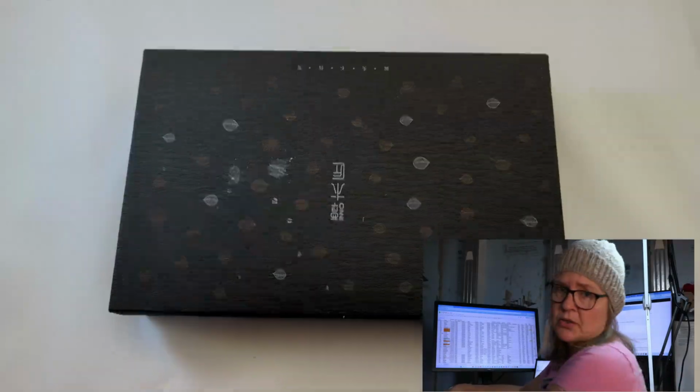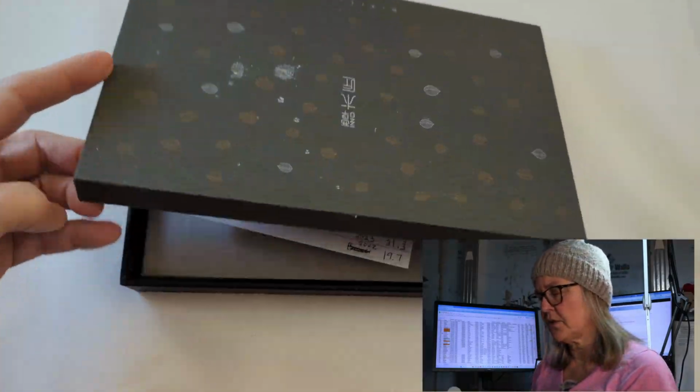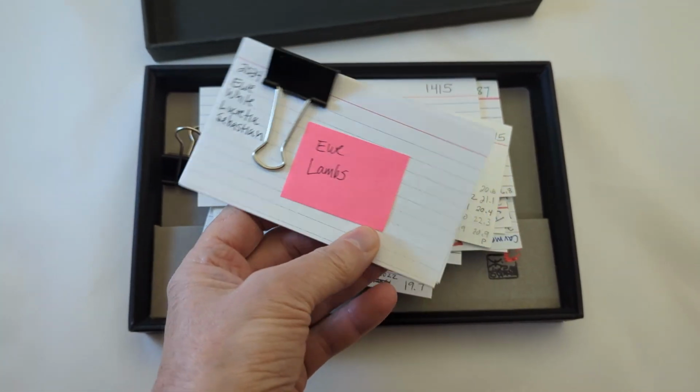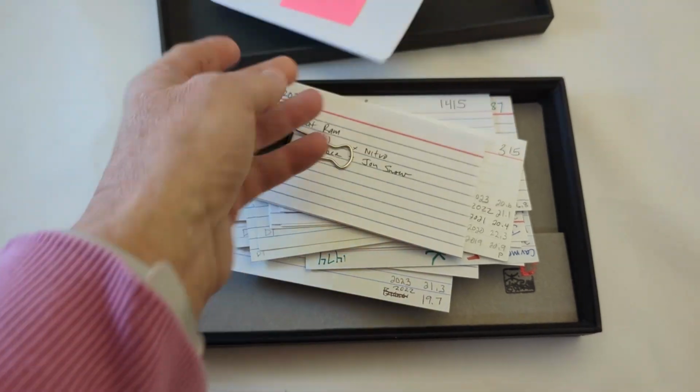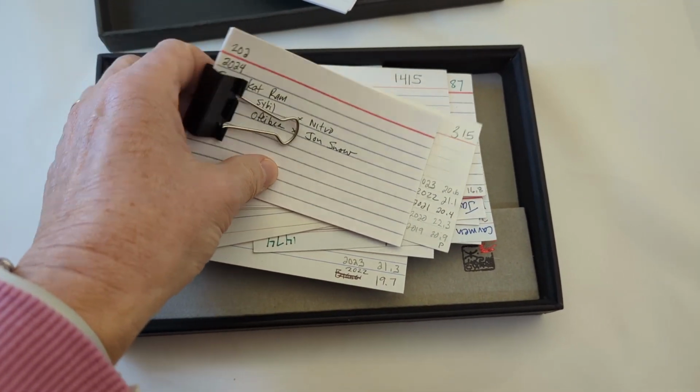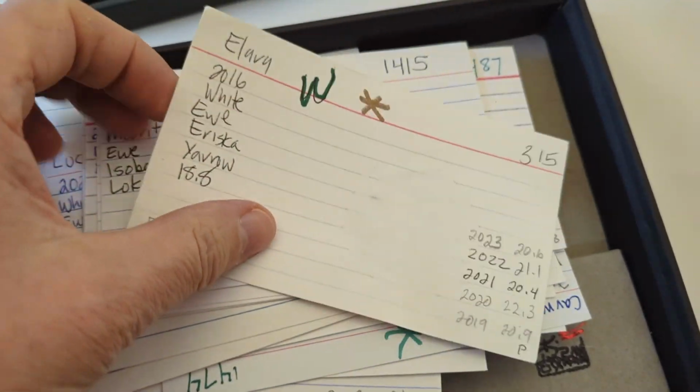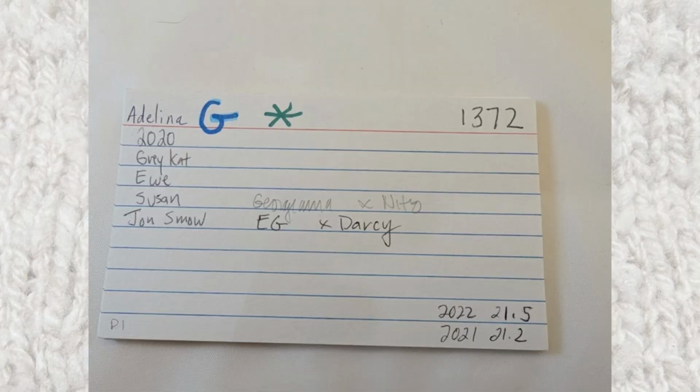The first thing I wanted to show you is this tool, and I keep it in this little gift box, I don't know why. But what we have here is an index card that I make up for every sheep in my flock, both ewes and rams. And I start this card when we decide that we're going to be keeping that sheep in our flock. And on the card is her name or his name, the year of their birth.